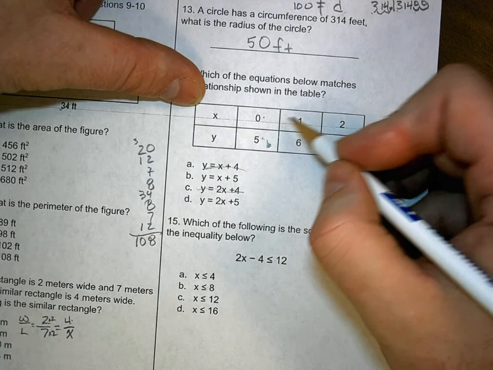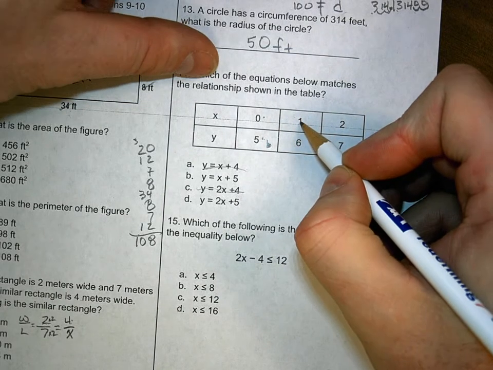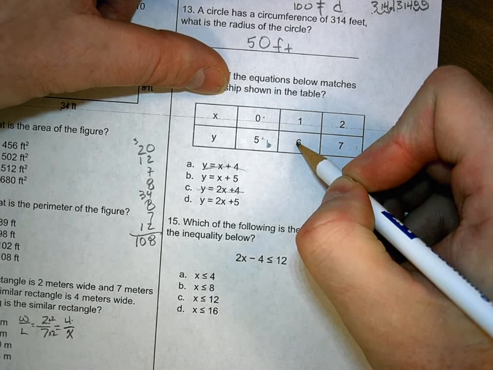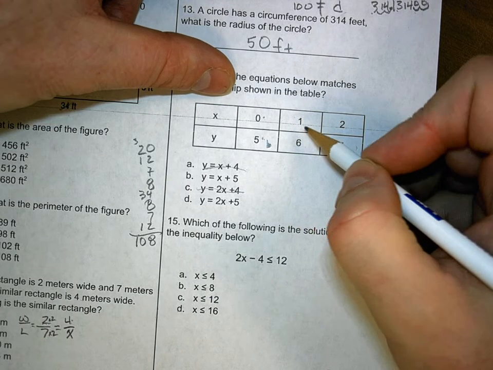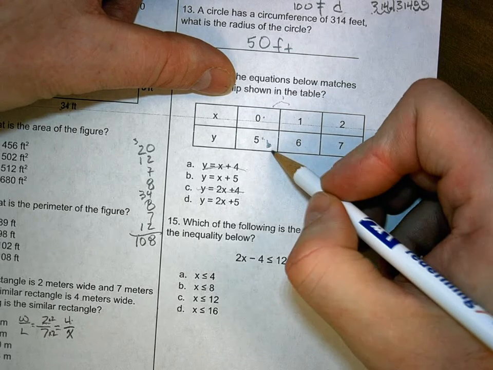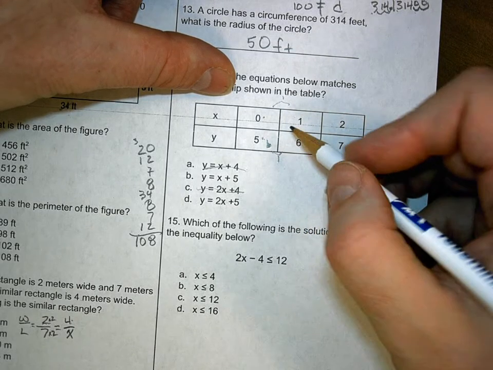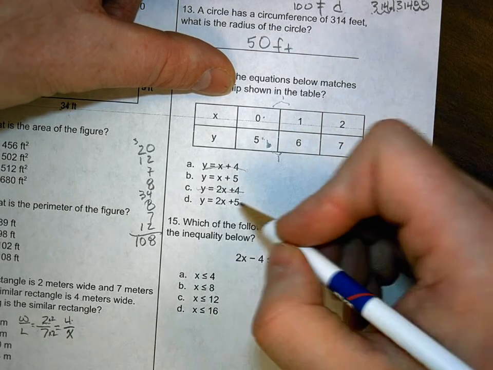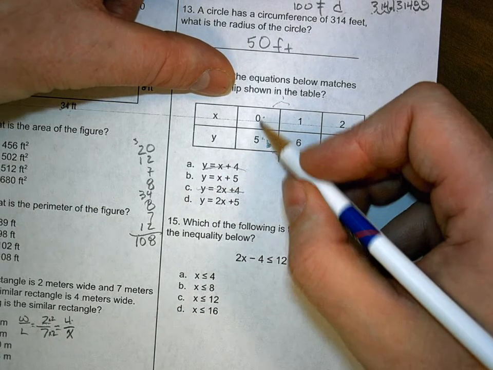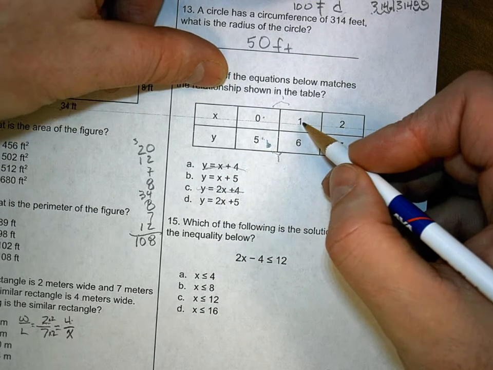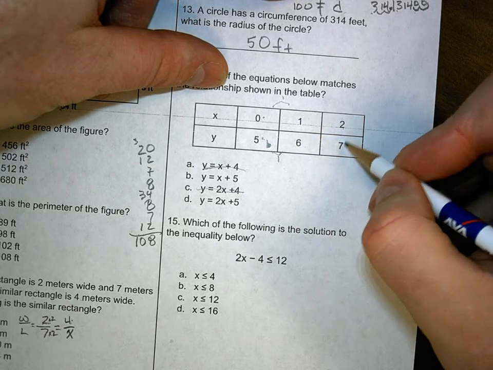Go from here to here. I added 1 to x. What had it here? If it's 5, I just added 1, right? So I went 1 and I went 1. The change in y over the change in x is 1 over 1, so it's just x plus 5. And look at that. 0 plus 5. X is 1, plus 5 is 6. X is 2, plus 5 is 7.